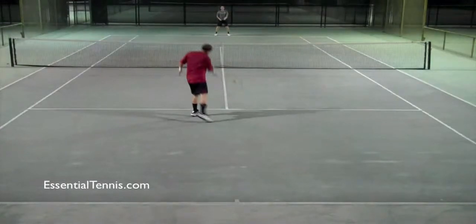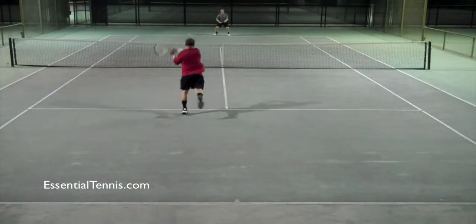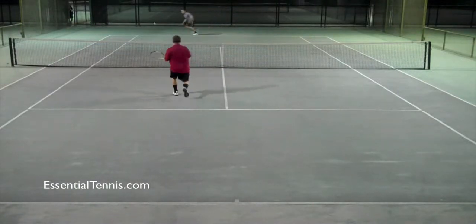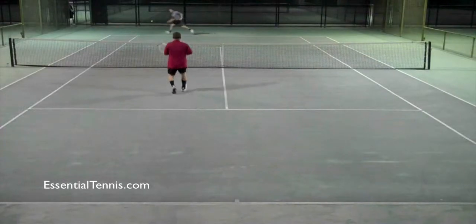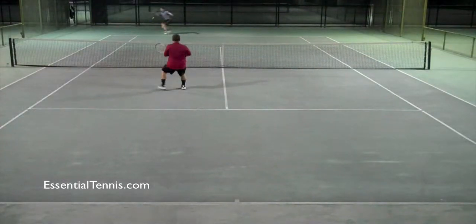Ben does a really nice job doing a couple of things. First of all, he does a good job moving forwards, and he makes contact at waist height here. He takes his approach shot and gets Brian isolated to one side of the court. He does a good job getting Brian on the run, and Brian likes his forehand a little bit more than his backhand, but just the fact that Ben gets Brian on the run and off to one half of the court gives him a big advantage here.